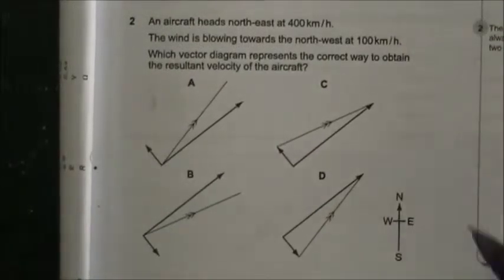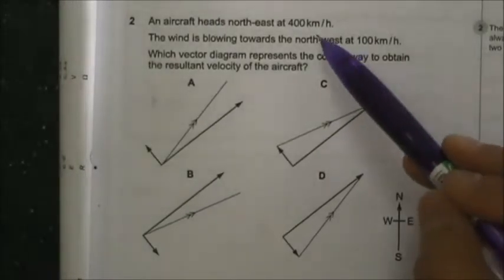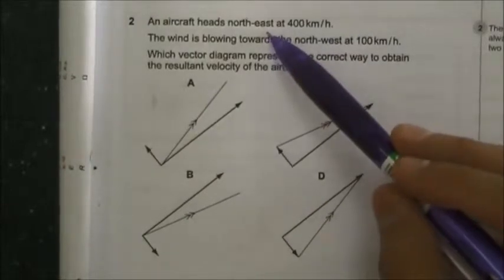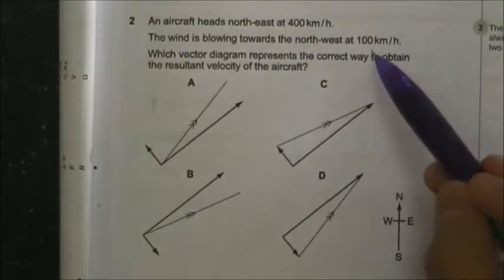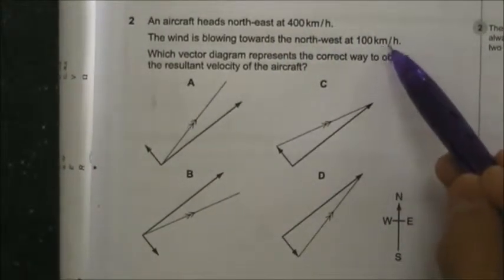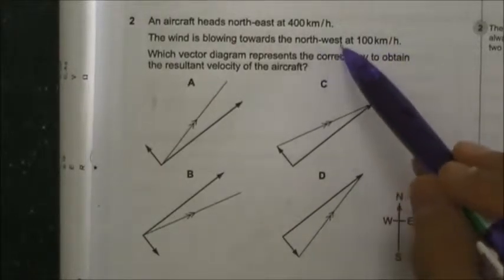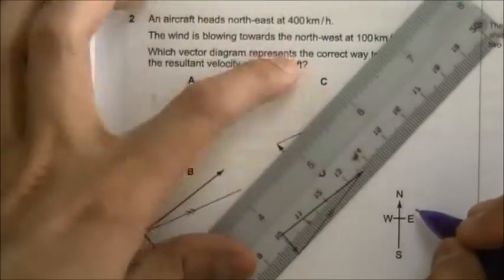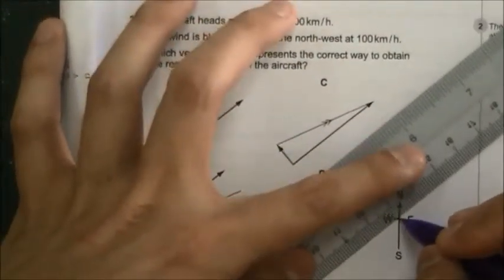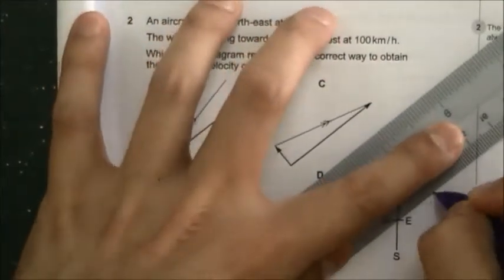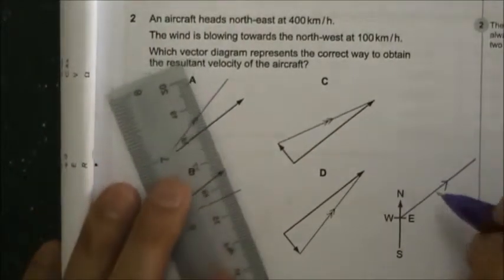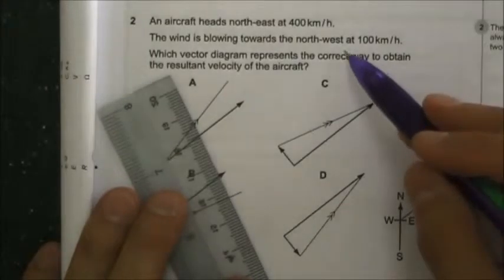Okay, in this question, we have two vectors. The first vector is 400 km per hour northeast. The second vector is 100 km per hour northwest. Okay, so now let us draw the vector in the northeast direction, and then we draw the vector in the northwest direction.